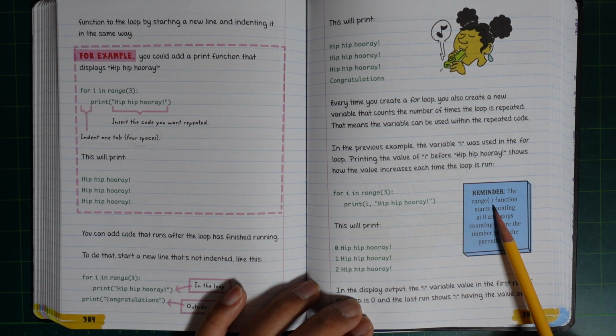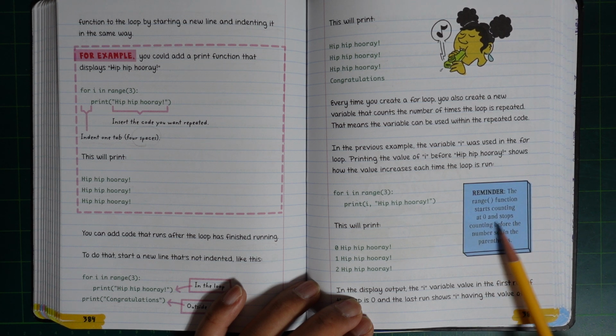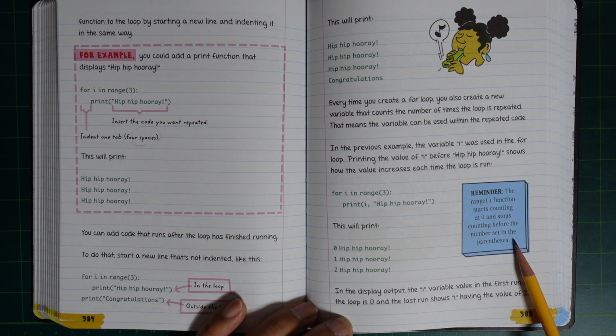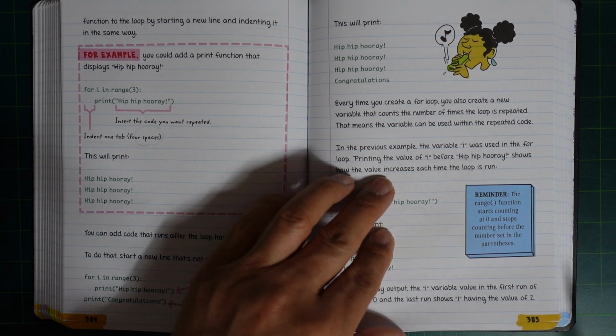Remember, the range function starts counting at 0 and stops counting before the number set in the parentheses. In the display output, the i variable value in the first run of the loop is 0, and the last run shows i having the value of 2.